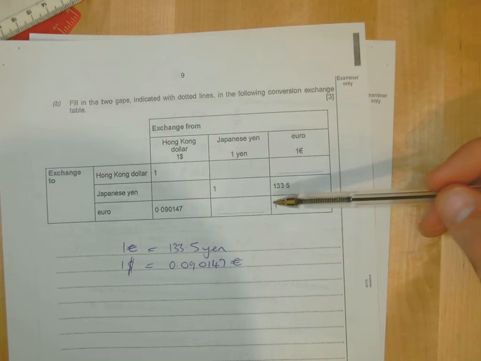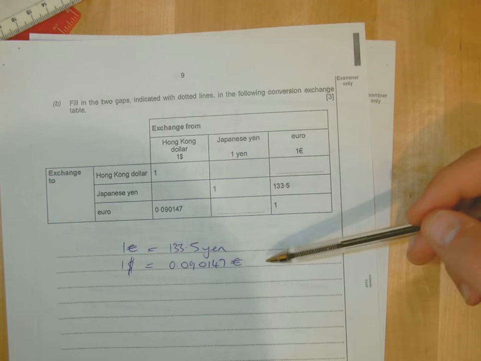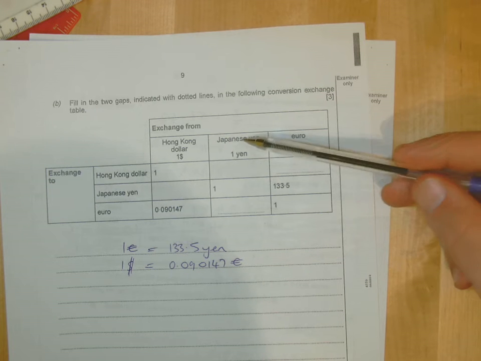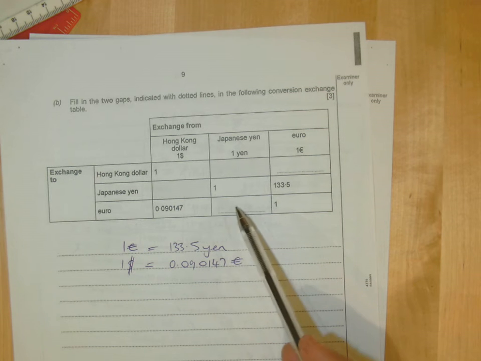So let's see if we can do some conversions here to work out what 1 yen is in terms of euros.